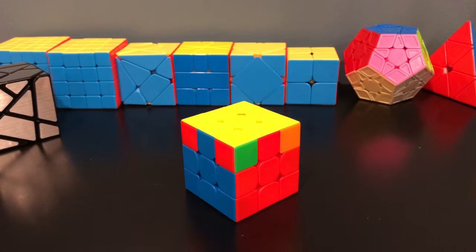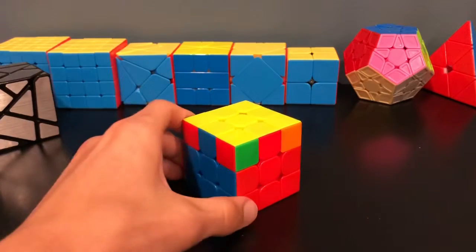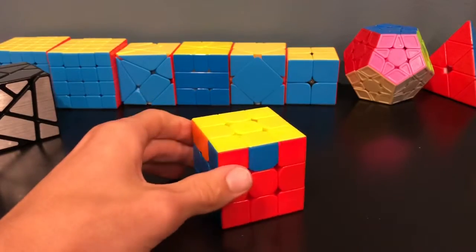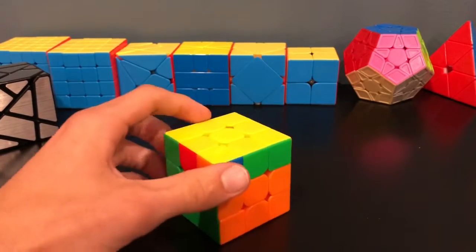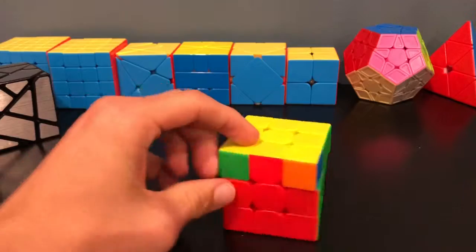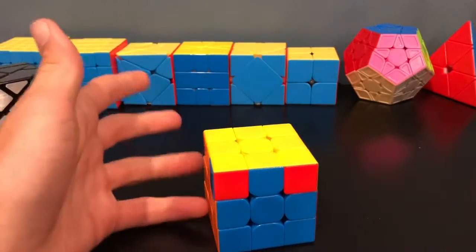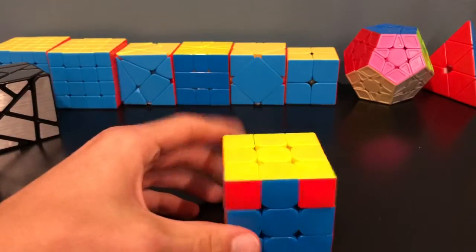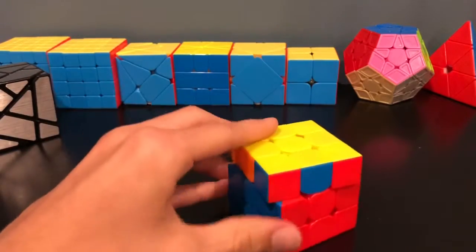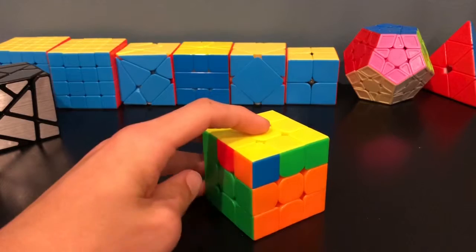Okay, so now that we have oriented the last layer, we've come to a tough point in the video. So the next step is to memorize every single permutation of all the pieces. Yeah, it's a lot of algorithms. It took me a few weeks. It'll probably take you a few weeks as well.